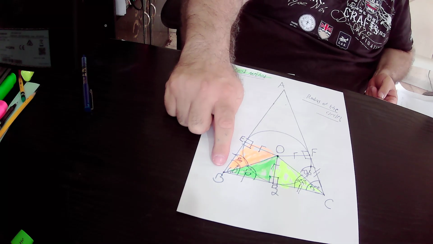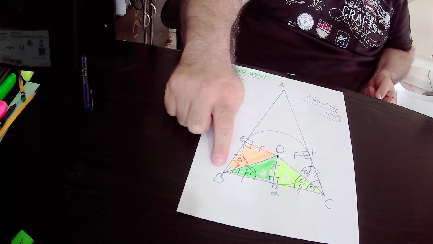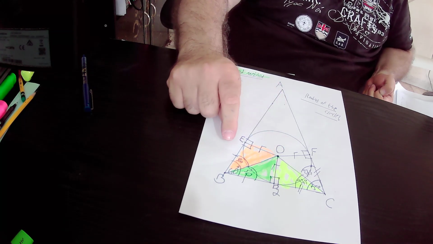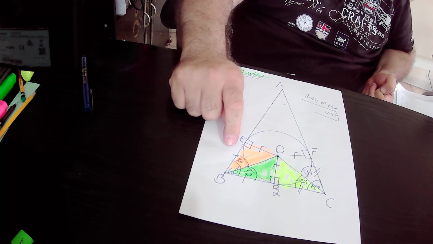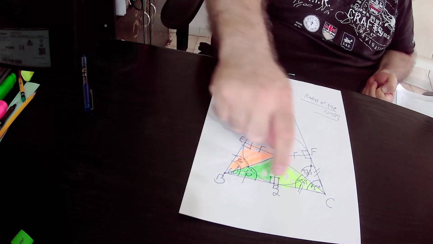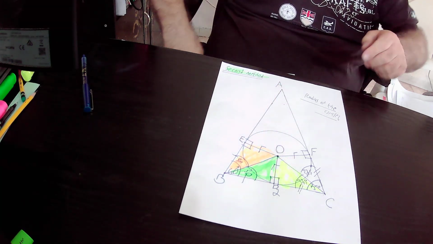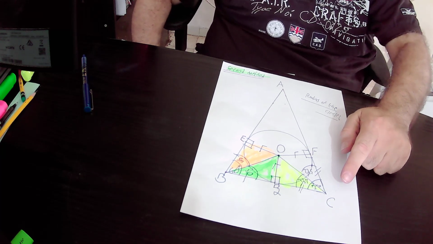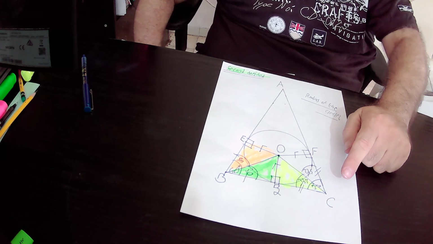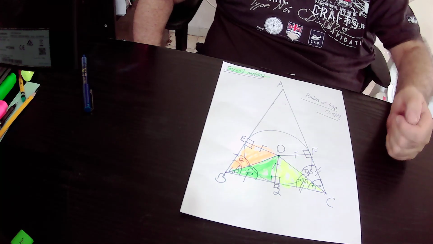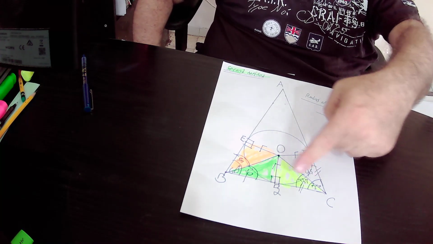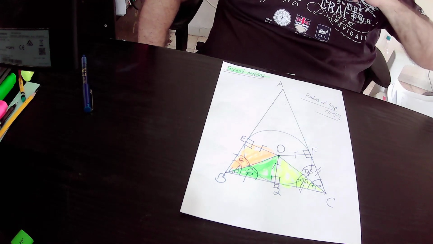If you focus on the common external point B, we have two tangents to the circle, tangent BE and tangent BD, and according to rule number 2, the lengths of those two tangents are equal to each other, that is to say BE equals BD. Likewise, from the common external point C, we have two tangents to this circle, tangent CD and tangent CF, and according to rule number 2, the lengths of those two tangents are equal to each other, that is to say CD equals CF.